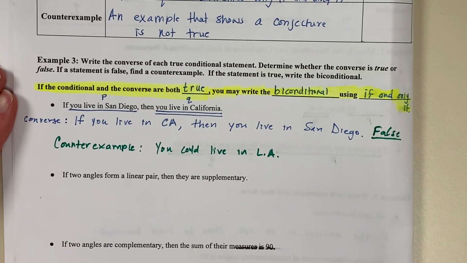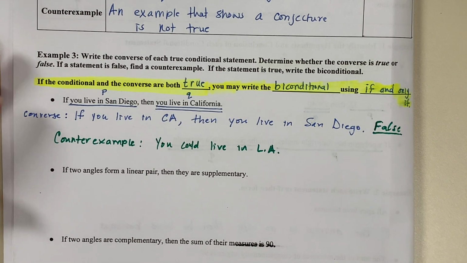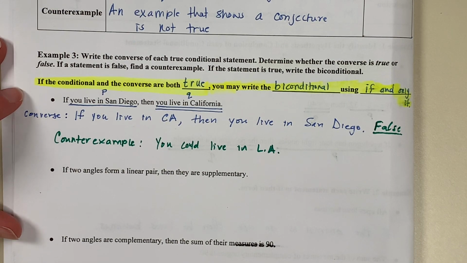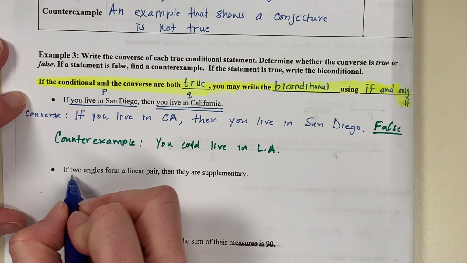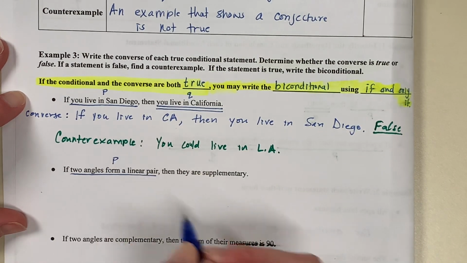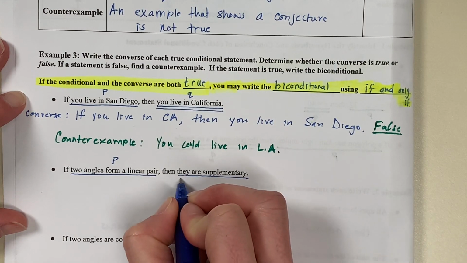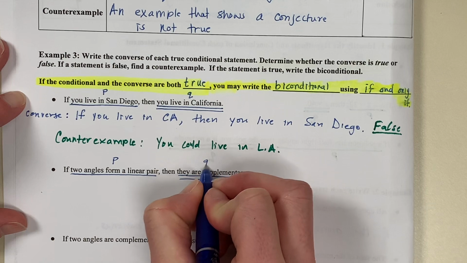If two angles form a linear pair, then they are supplementary. Now we're going back to some of our properties, theorems, definitions. So if two angles form a linear pair, so two angles form a linear pair is my hypothesis. They are supplementary, which follows then, is my conclusion.